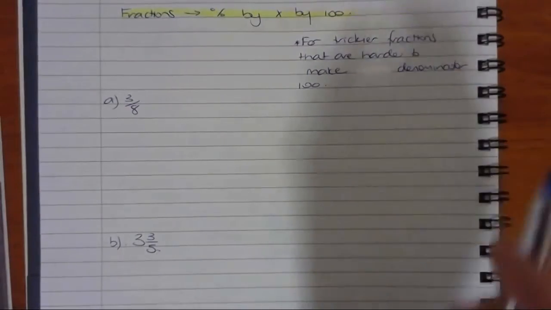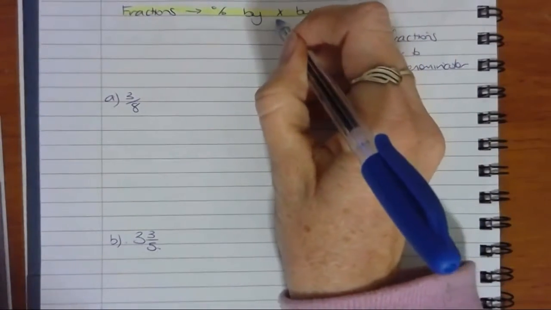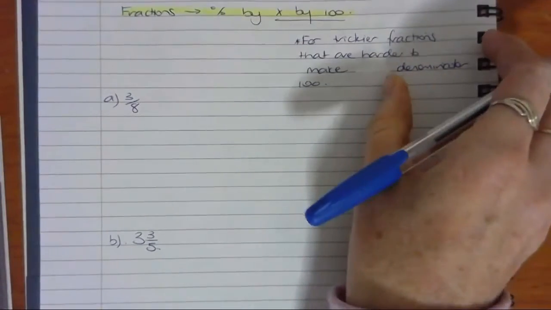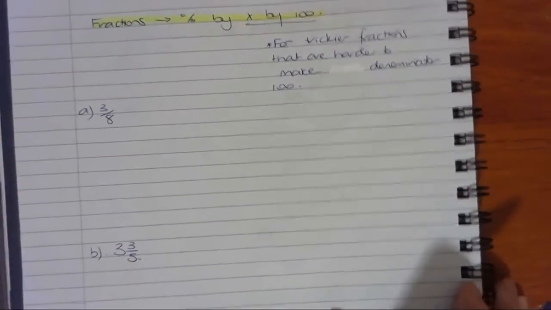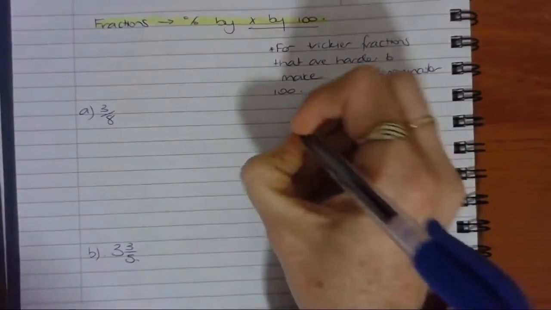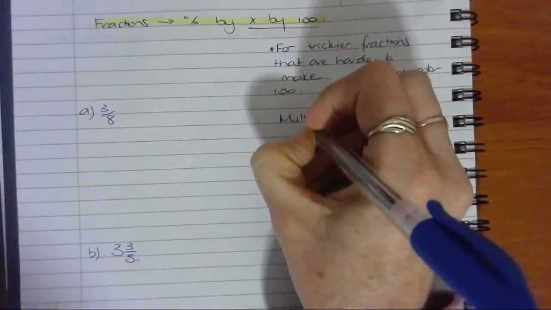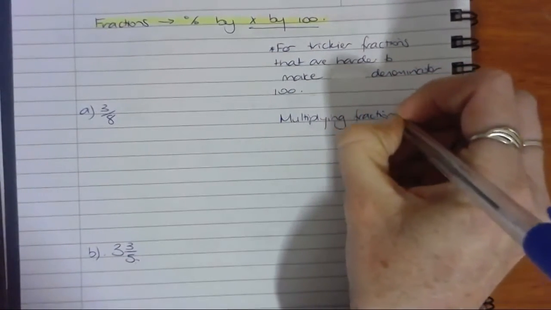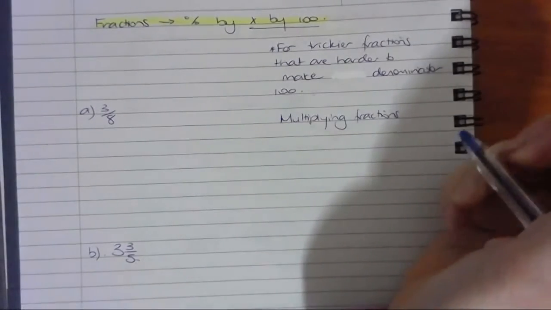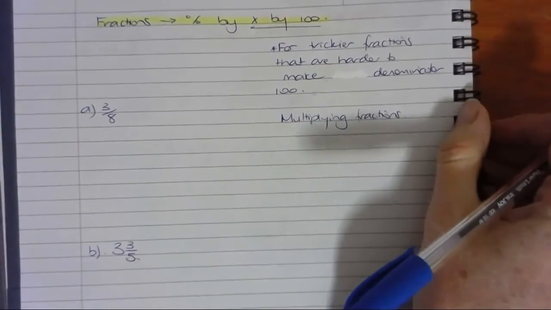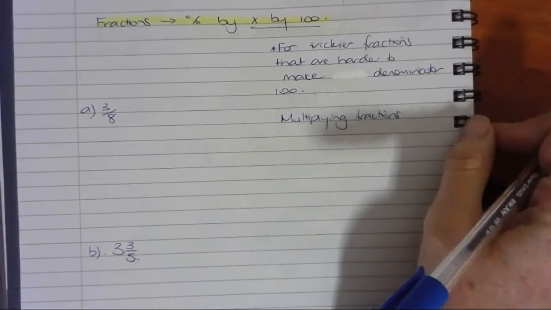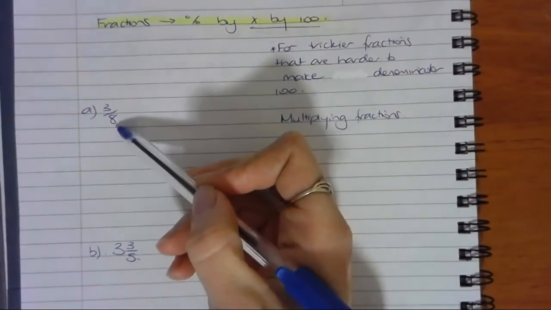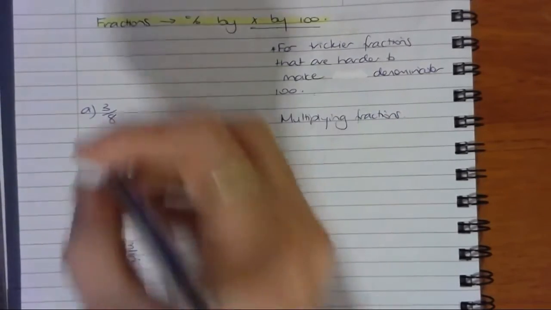And in my title here you can see that I've got part of the strategy there by timesing by 100. Okay, so we're thinking now about our knowledge of multiplying fractions. Okay, so in term 2 we talked about how do I multiply two fractions together. That's what you're going to do for these fractions. You're going to multiply your first fraction, which is in your question, by 100.